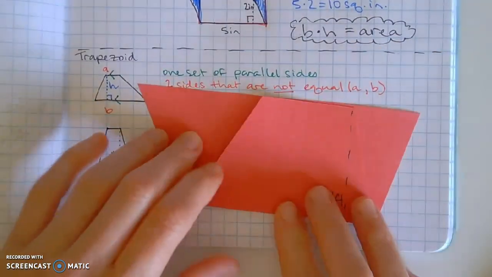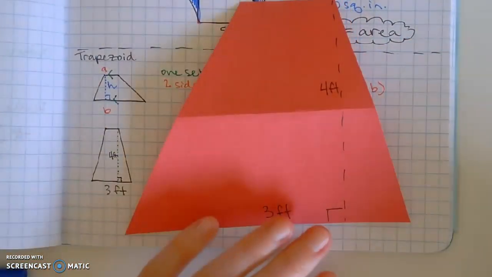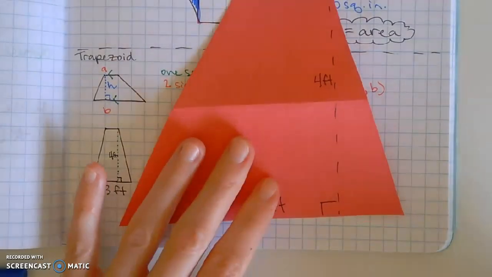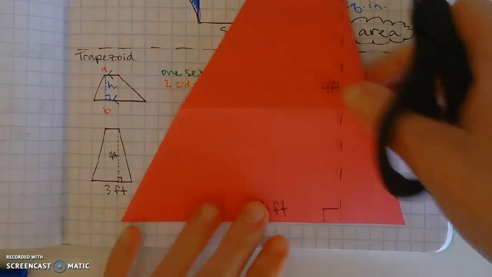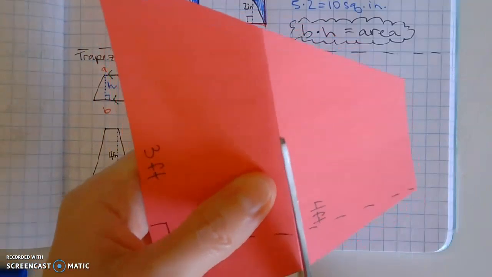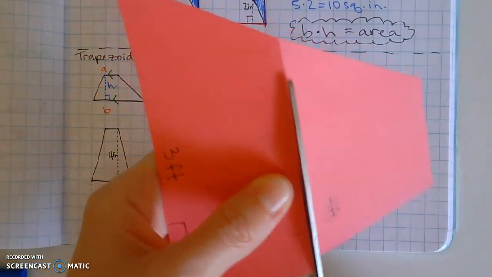And you're probably like, Ms. Grossen, that doesn't make any sense. What are you doing? Well, okay, just trust me. So now I'm going to cut my trapezoid in half here.